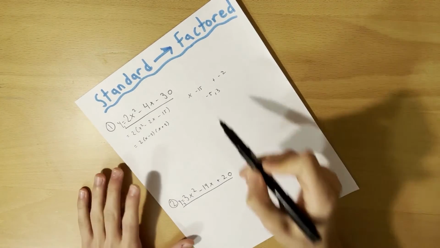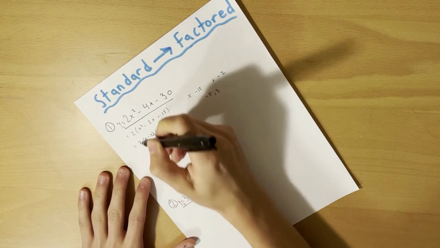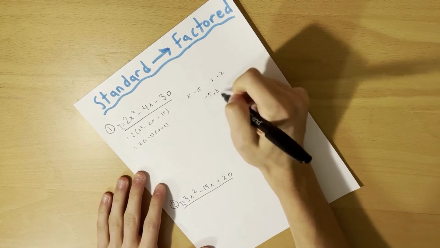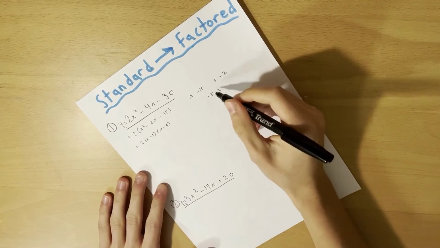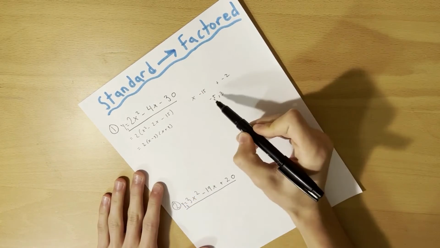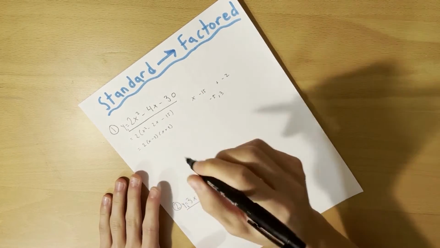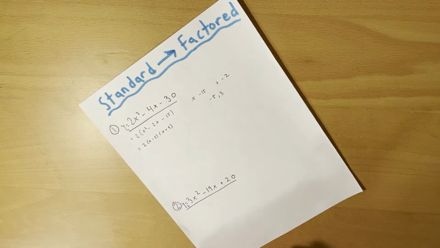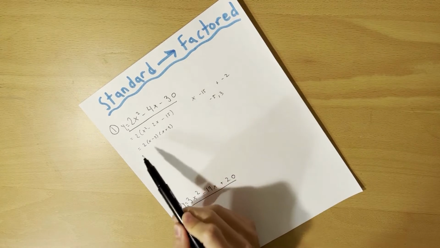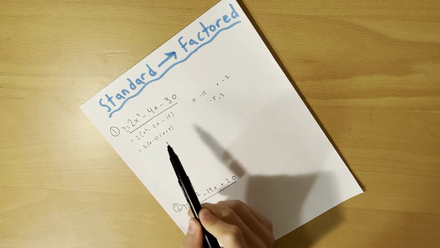So essentially you take the two numbers that you found here, and you go x minus the first number, x plus the second number. You always keep the sign of the numbers here. Sorry for confusing you, but if this was x plus 5, for example, it'd be x plus 5. So you always keep the sign of the numbers. And yeah, that's pretty much it for this question. So this equation written in the factored form is just 2, x minus 5, x plus 3.